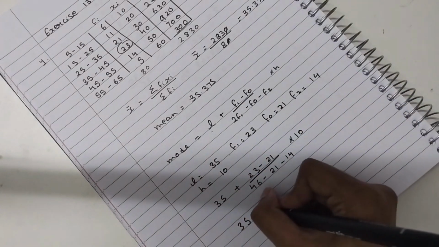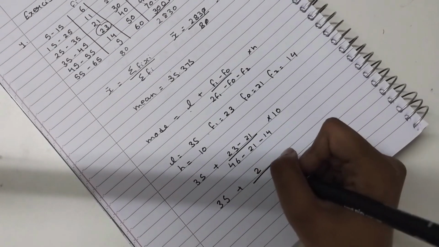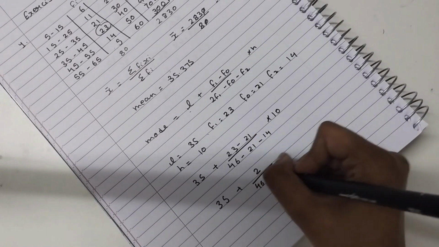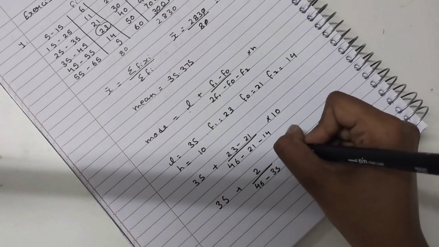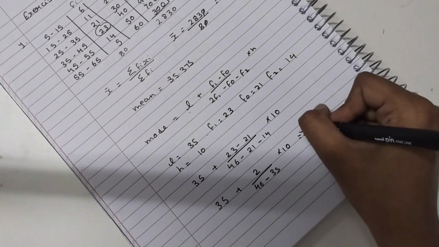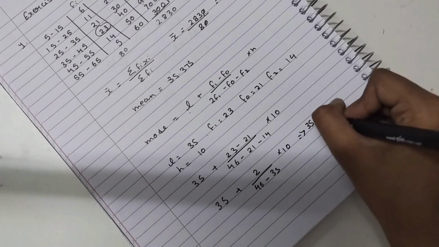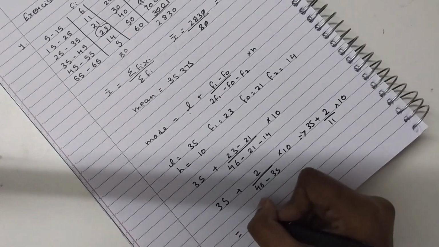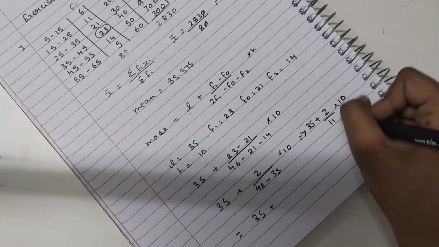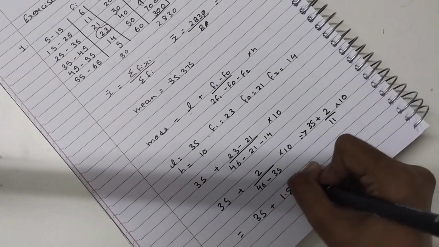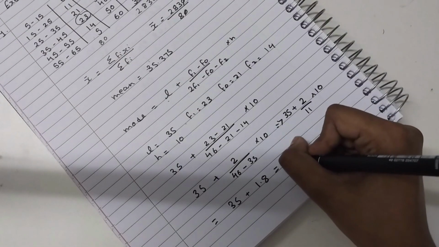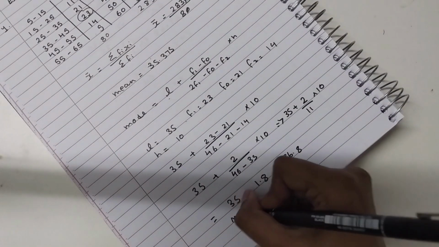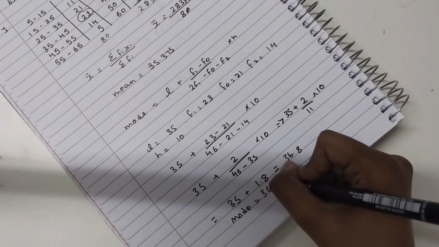So 35 plus 23 minus 21 is equal to 2. 46 minus 21 minus 14 is equal to 11. So 46 minus 35, multiplied by 10. We will get 35 plus 2 by 11 times 10, which would equal 35 plus 20 divided by 11, which is equal to 1.8. So the mode is equal to 36.8.